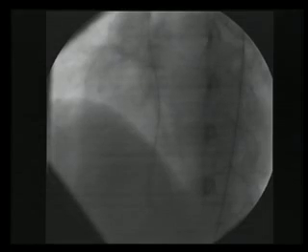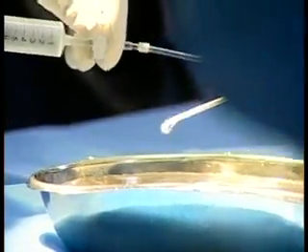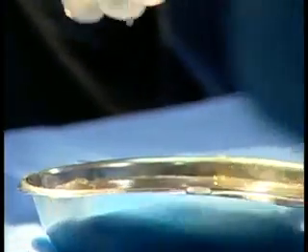So I'm loading the device into the sheath here. Flush it. He is not using the company delivery system. I think that is to save the cost of the whole procedure. It comes with a multi-purpose catheter and also of course the wire and the loader which comes with it.